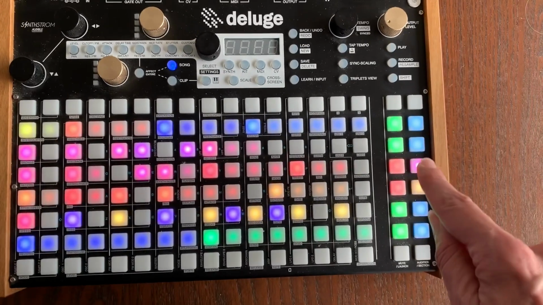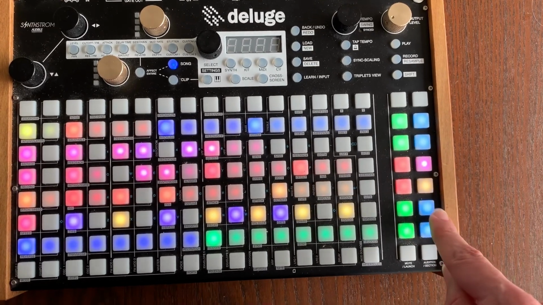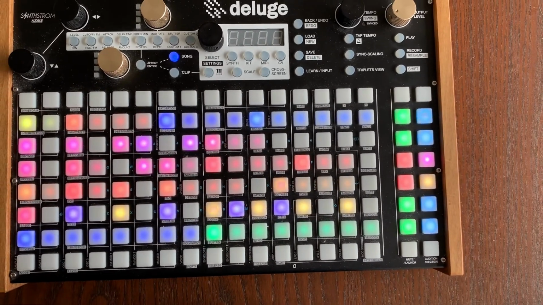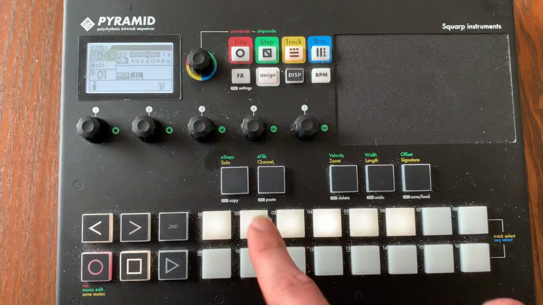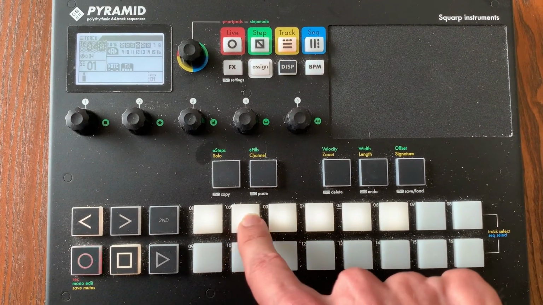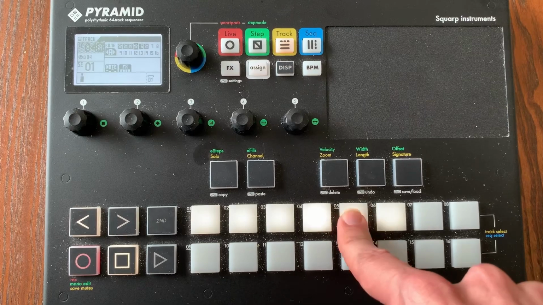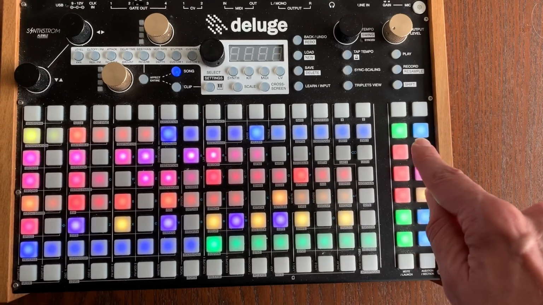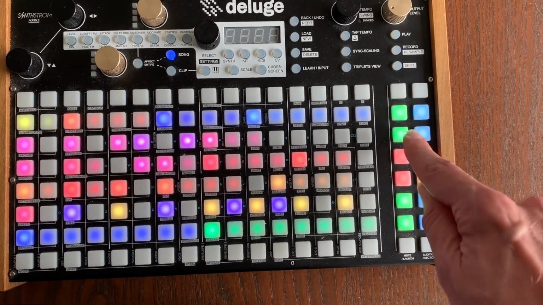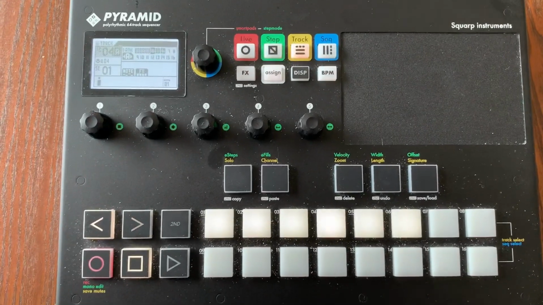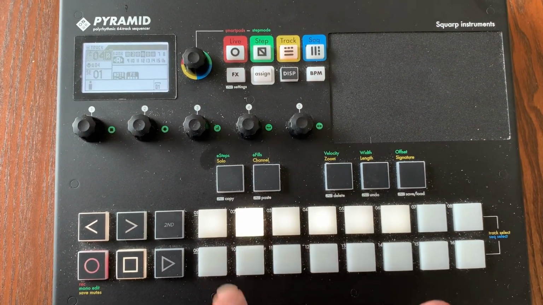Once you have composed some phrases, you want to toggle phrases on and off to hear how they sound together and maybe live perform with them. This is also fairly similar on the Deluge and the Squarp Pyramid. Both devices have a view in which you can toggle tracks on and off, and tracks can also have multiple instances with variations of the same theme, and you can toggle these variations on and off. It's fairly similar on both devices.